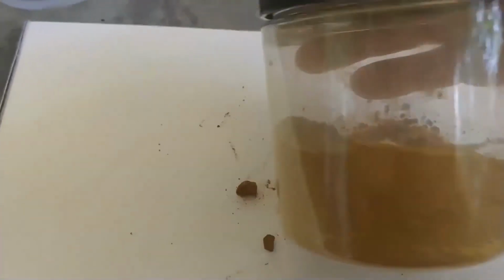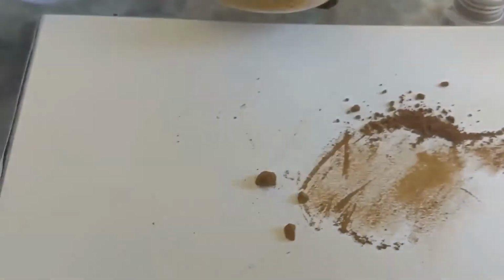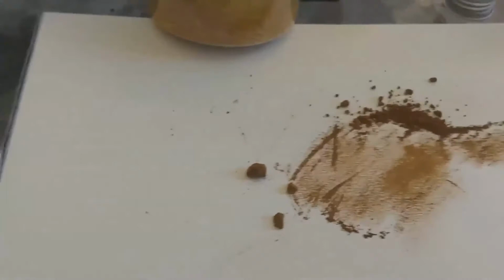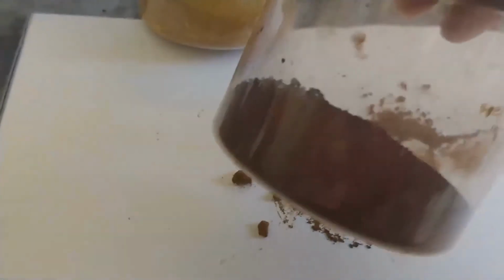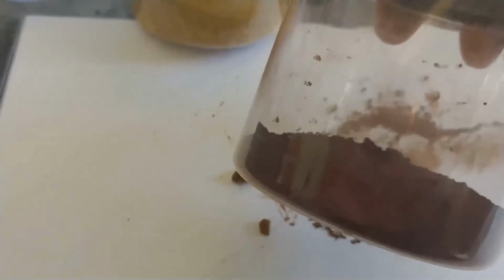And then I also have some lab-made ochre pigment. Here we have some yellow ochre made in a lab. This is from Kramer Pigments in New York. And some red ochre. Look at that gorgeous deep red color.